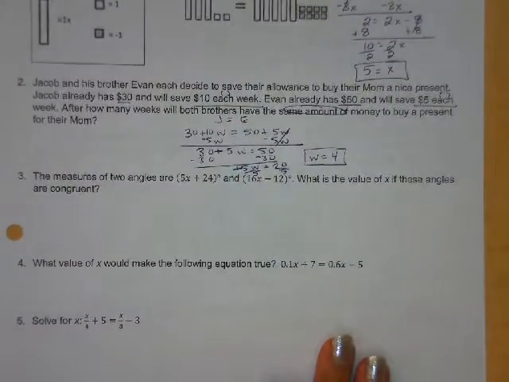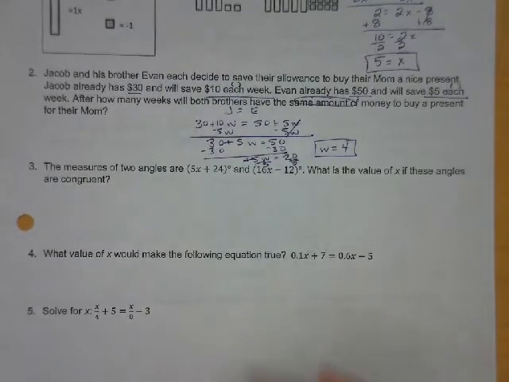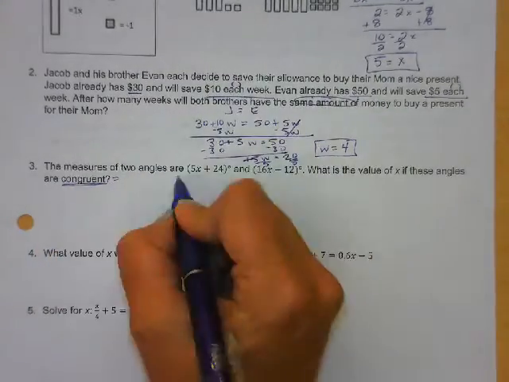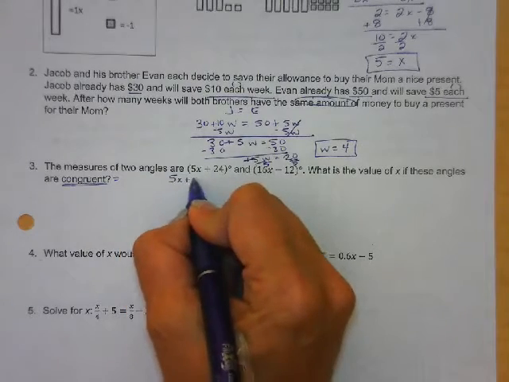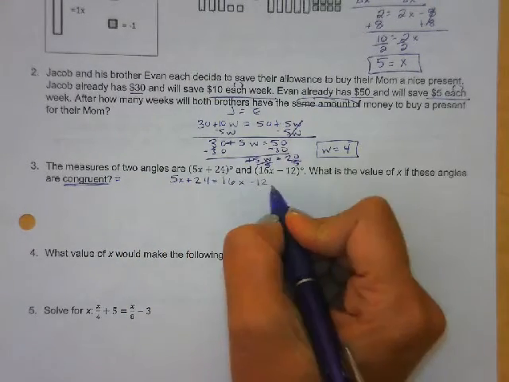We haven't talked about angle measures since 6th grade. However, that's not really important here. The fact that says they are congruent. So remember, congruent means they're equal. So really, this is just another way to write an equation with variables on both sides.